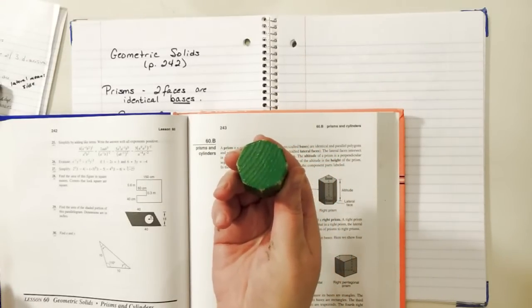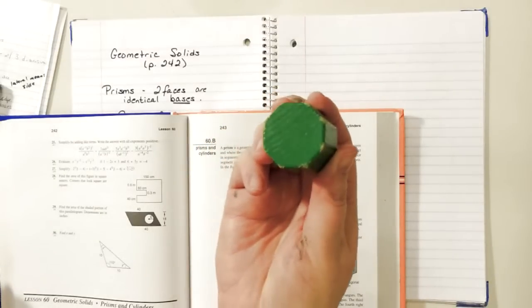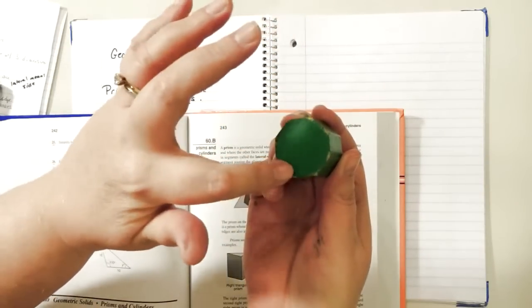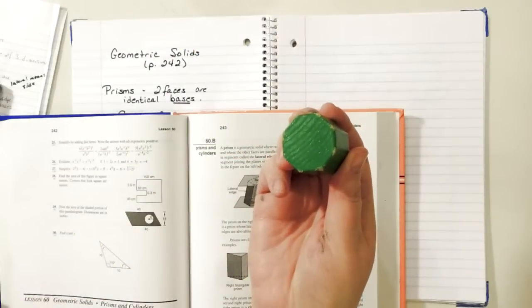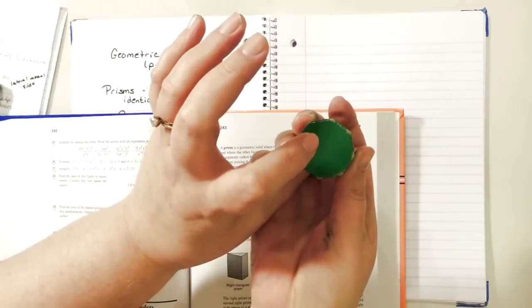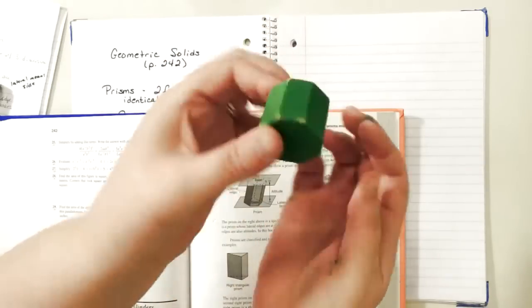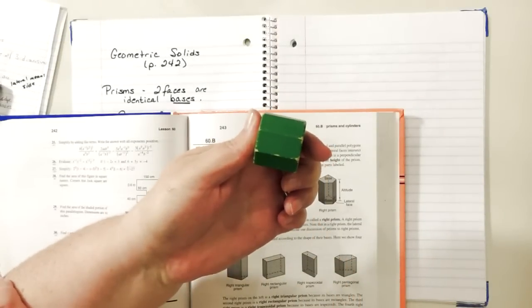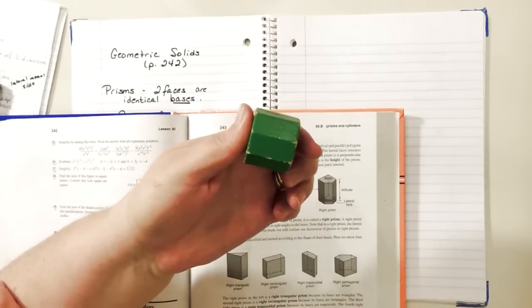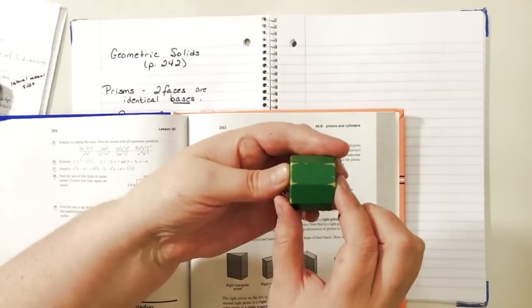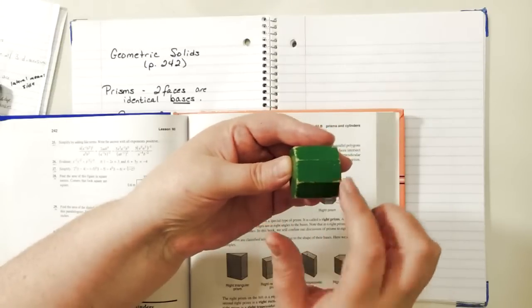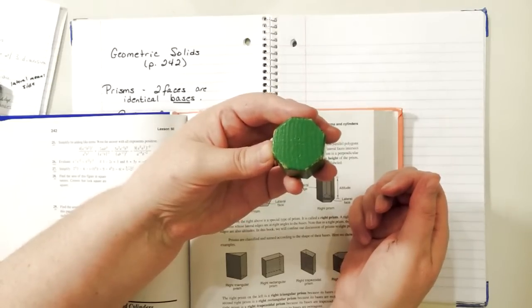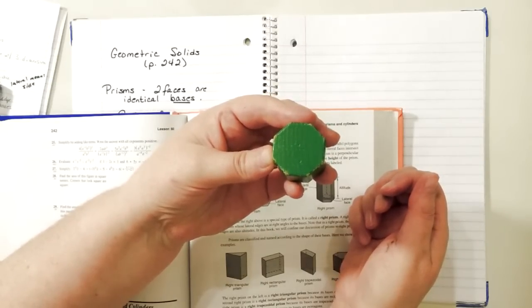The top is a polygon. This one in particular has 1, 2, 3, 4, 5, 6, 7, 8 sides, so it's an octagon. It has identical bases, so here's the top and here's the bottom. The sides are polygons, and they're regular polygons, which means every single one of them has the same dimensions, the same height, the same width. So this would be considered an octagonal right prism.